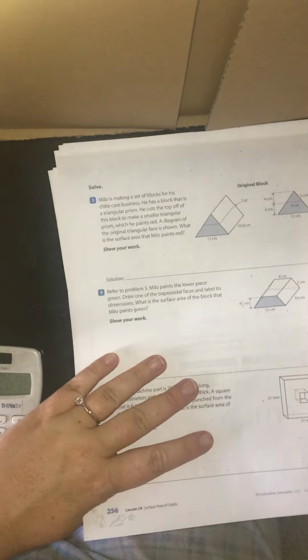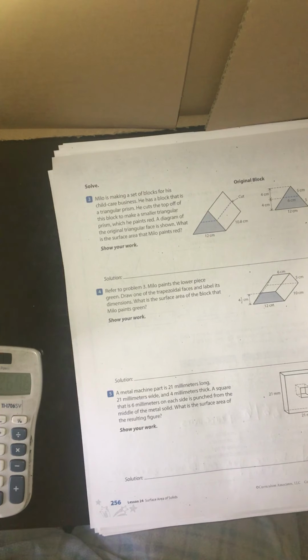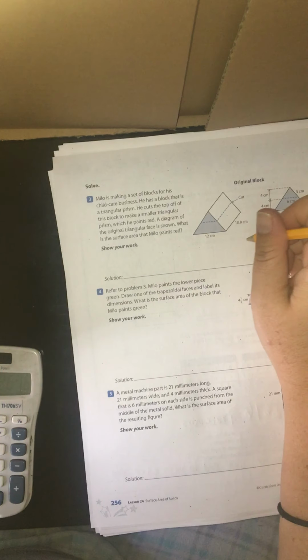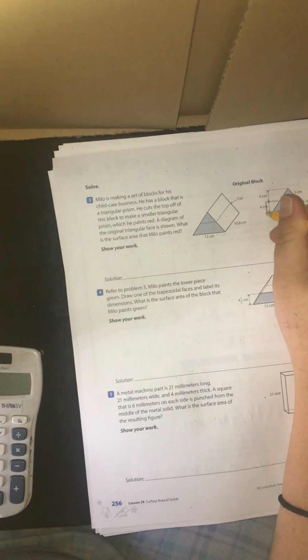All right, on the back, Milo is making a set of blocks for his childcare business. He has a block that is a triangular prism. He cuts the top off of it to make it then a rectangular prism. That's great, and he paints that red. The original triangle, what is the surface area that he paints red? So it's just asking you, here's the original, but we really want to know the surface area of the rectangle. So rectangle, it's like saying what you have right here, which would be just 6 times 4.